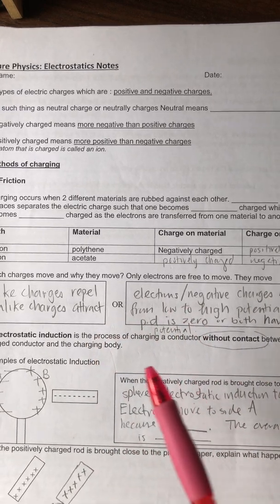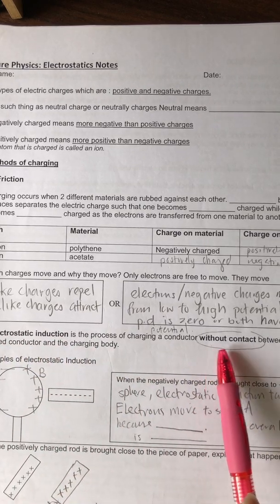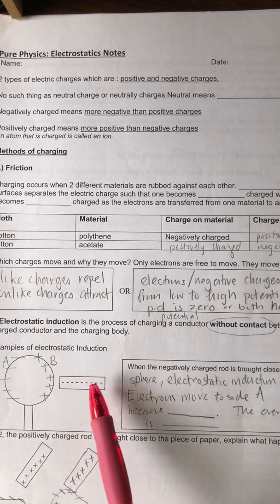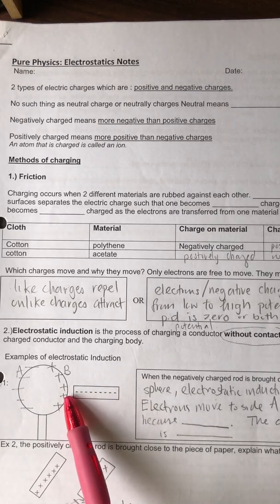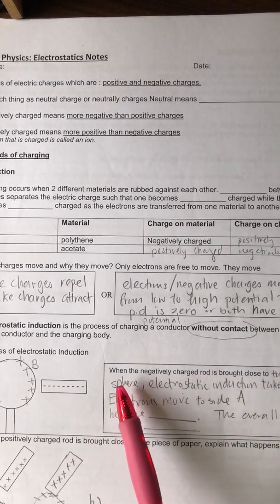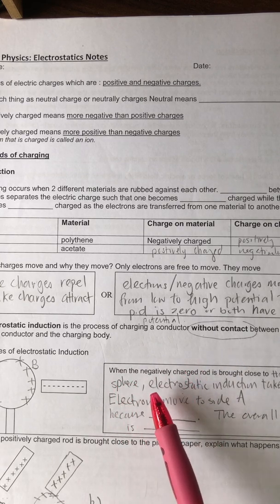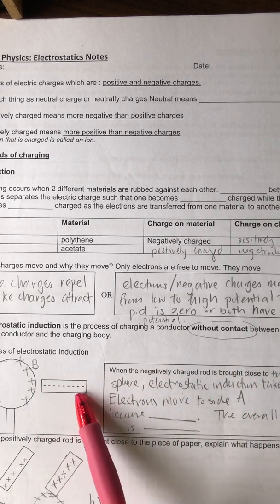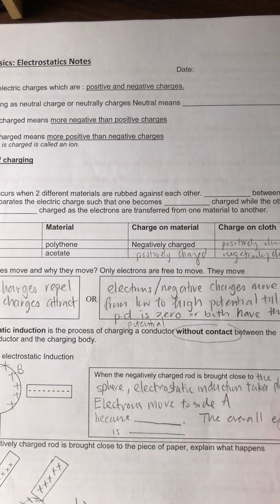You always use either reason one or reason two to explain why certain things are taking place. Now when we talk about electrostatic induction, this is the definition. The main thing here is the words "without contact". When you look at a situation and see there is no contact, you can already start to think, this is electrostatic induction. What happens in electrostatic induction? It's always good, when you explain, to start with a simple statement to introduce the scenario. When the negatively charged rod is brought close to the sphere, you can say electrostatic induction takes place, full stop.